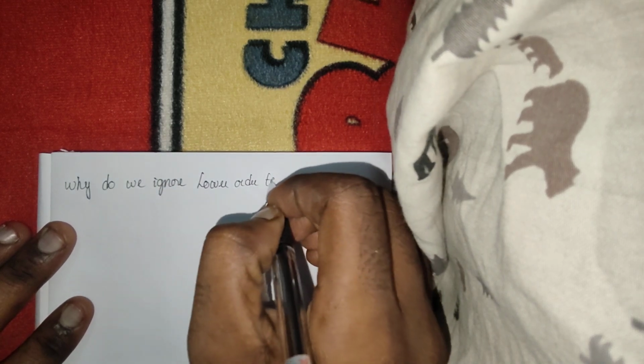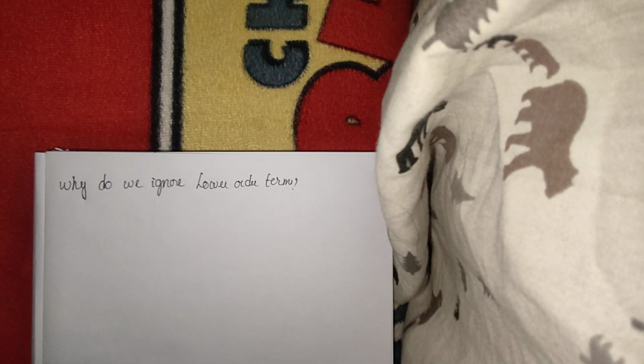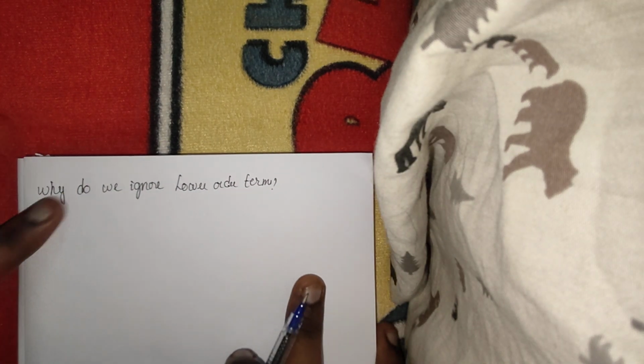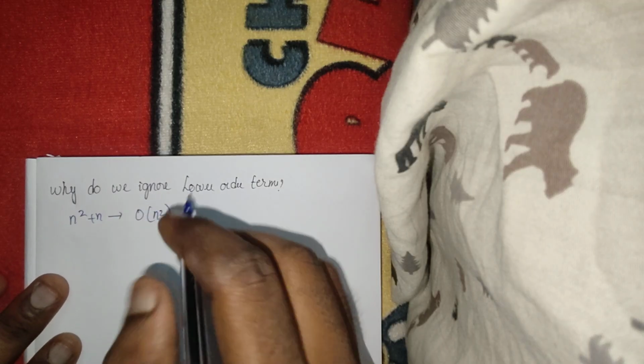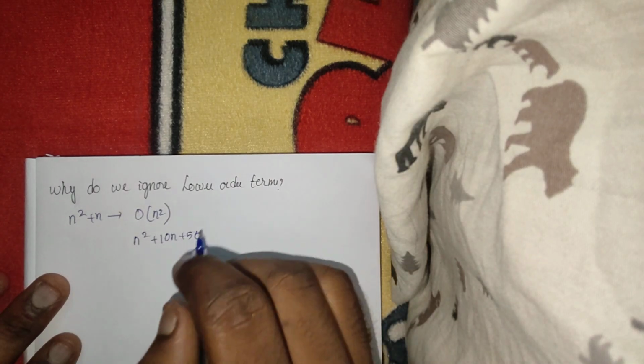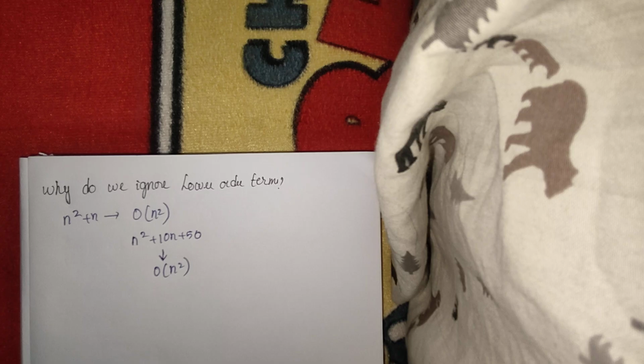why we ignore lower order terms. Why do we ignore lower order terms? So here n square plus n is O of n square, meaning n square plus 10n plus 50 is O of n square. I'm going to explain now.